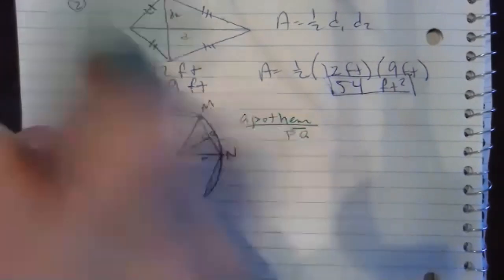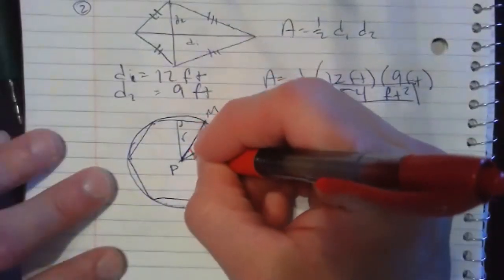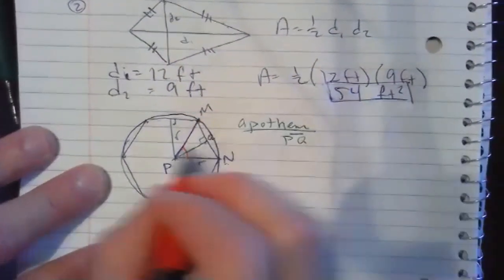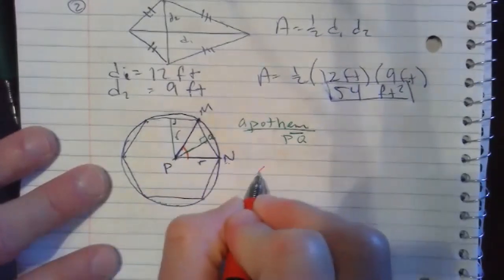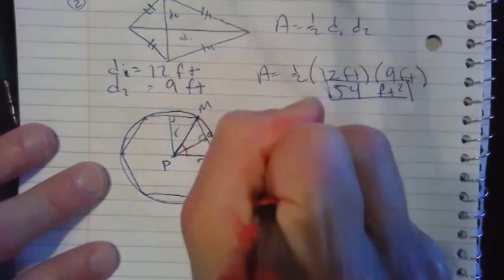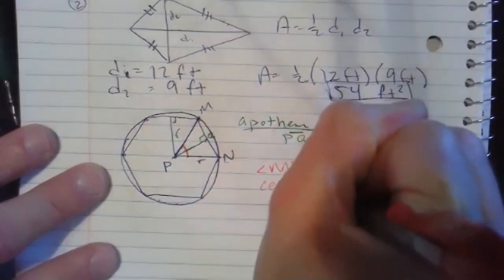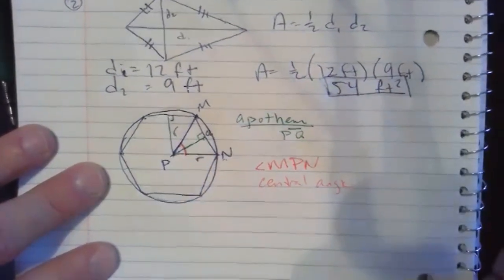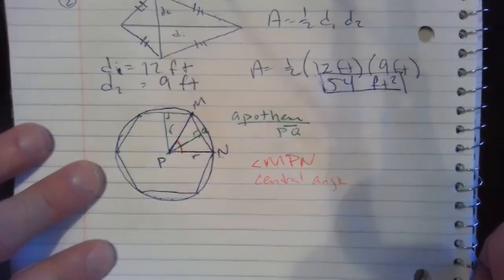And here is an angle. I'm going to do it in red, hopefully it comes out. Here's an angle. It's a central angle, right? It comes from the center of the circle. So this angle MPN, it's a central angle. But how could we figure out how many degrees it is?